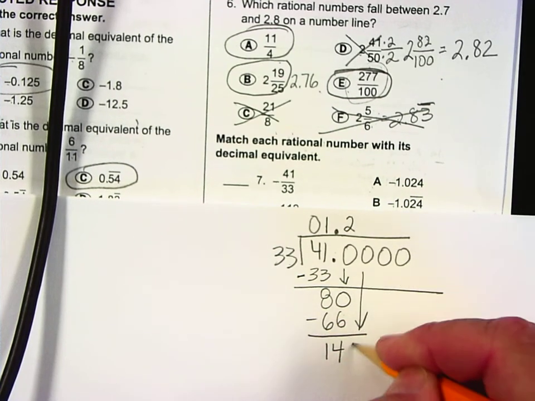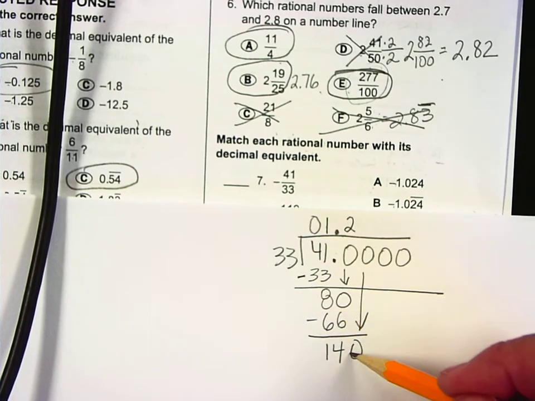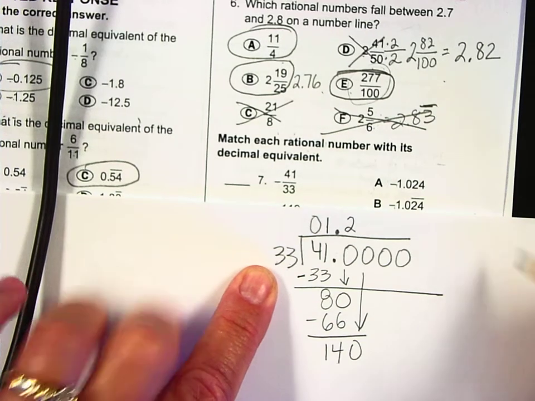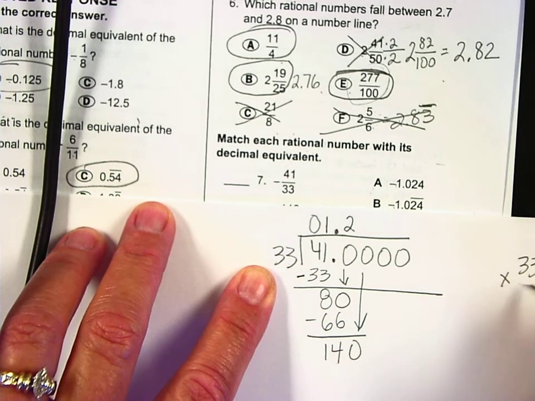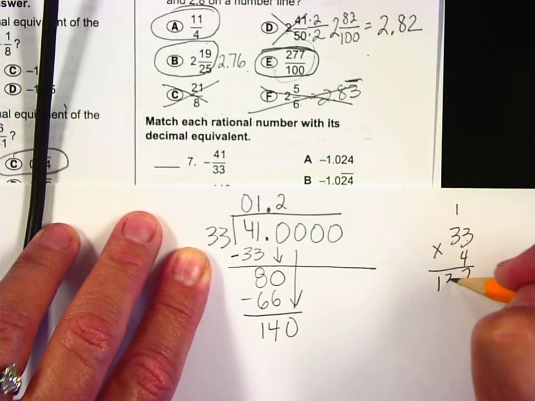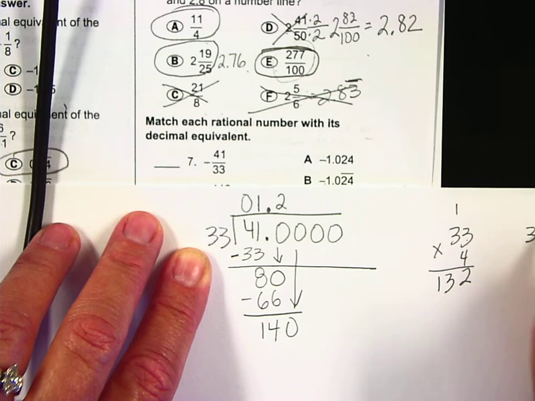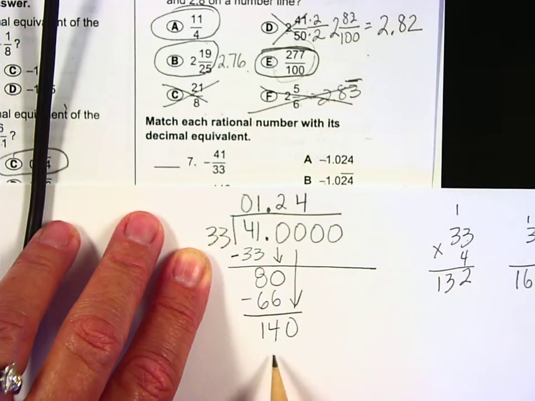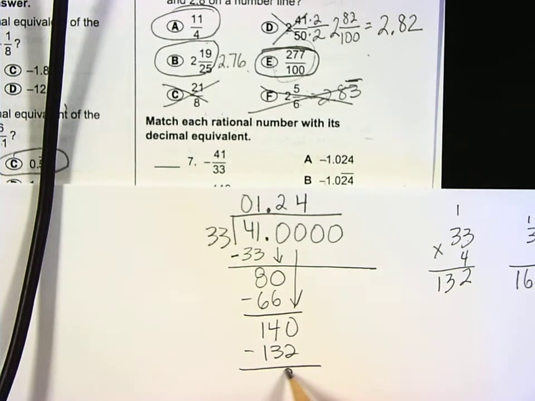Bring down a 0. How many 33's are in 140? Well, I know that how many 3's are in 14 would be about 4. So let's try 4. 3 times 4 is 12. 13, that works. Let's try 33 times 5. 15, 16, that's too much, so we're going to put a 4 here. 4 times 33 is 132. Subtract, and we're going to get 8.